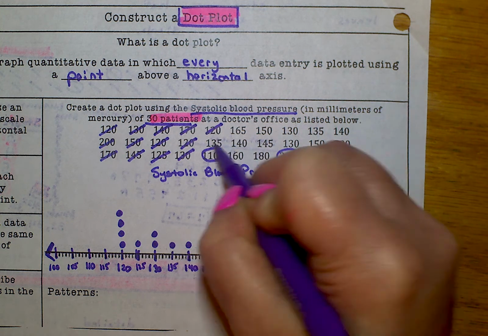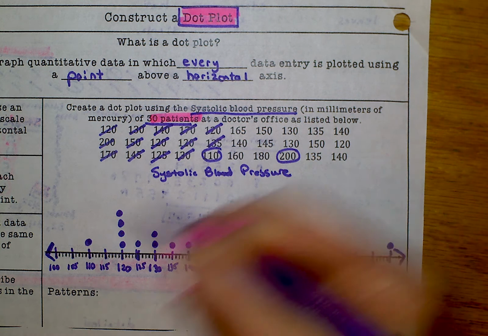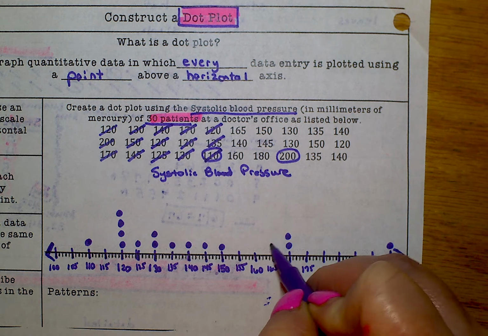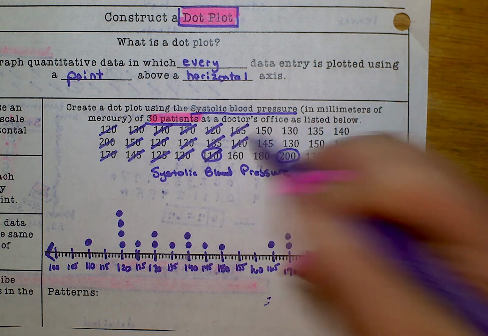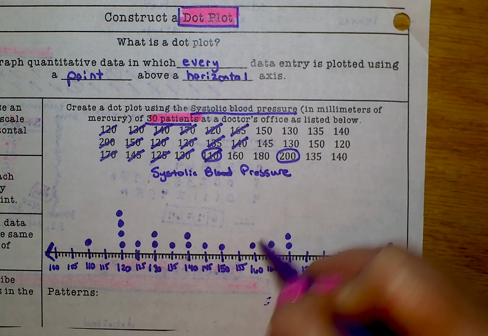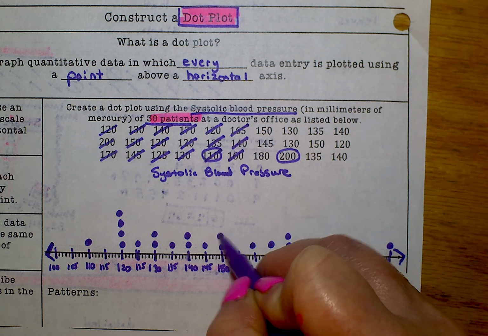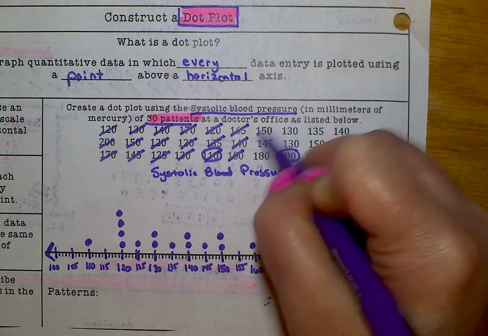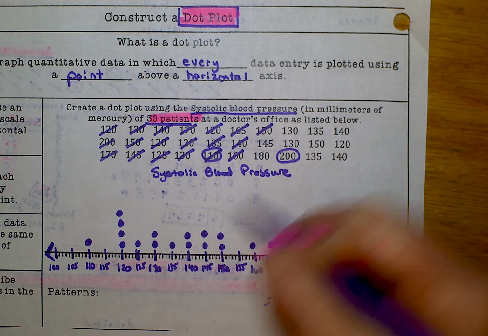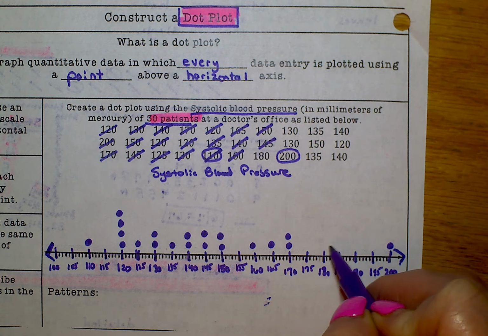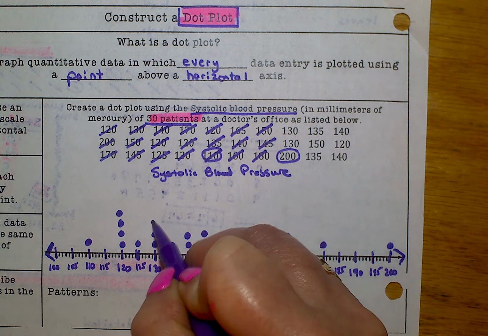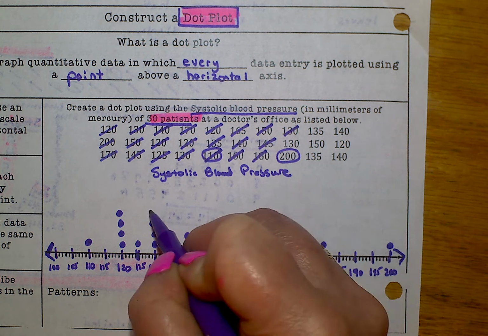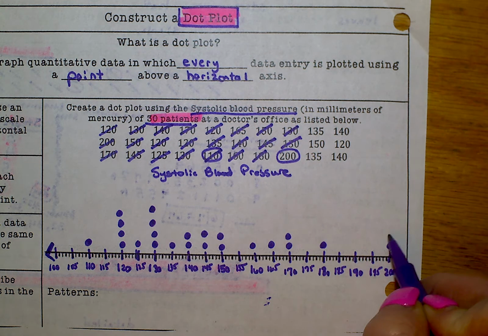135, 110, 165, 140, 160, 150, 145, 180, 130, 130 again, 200.